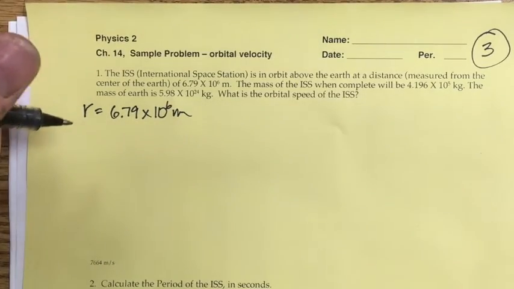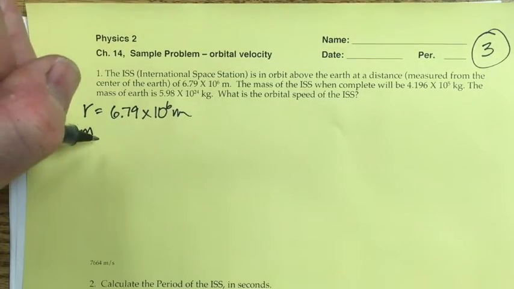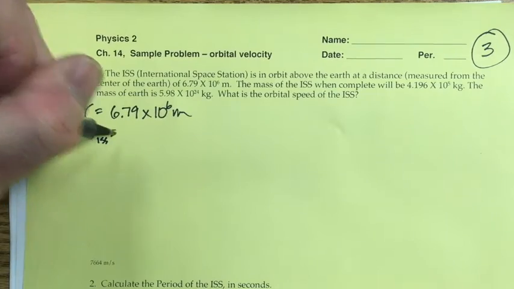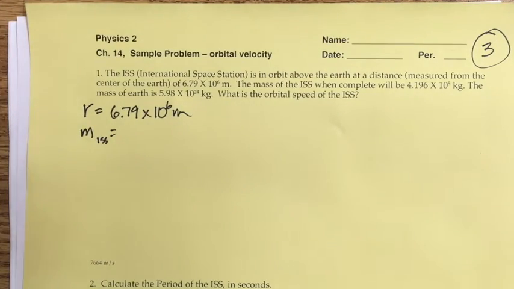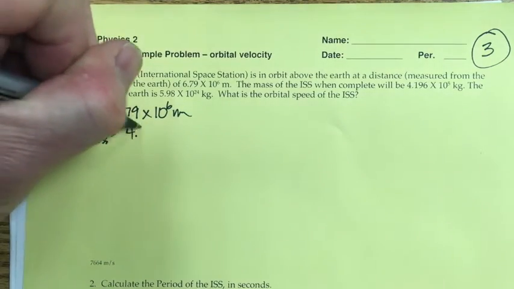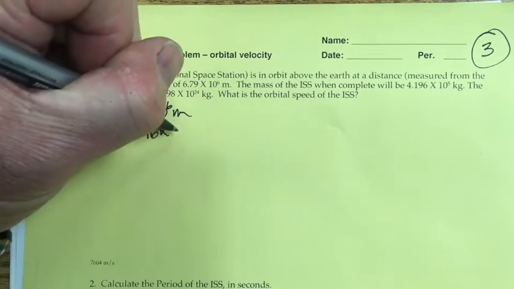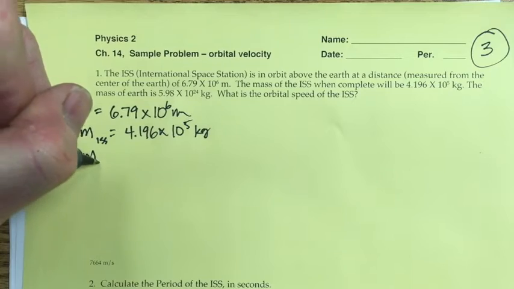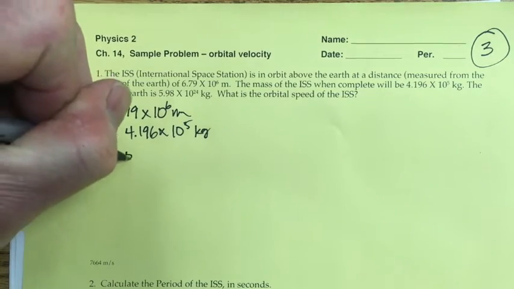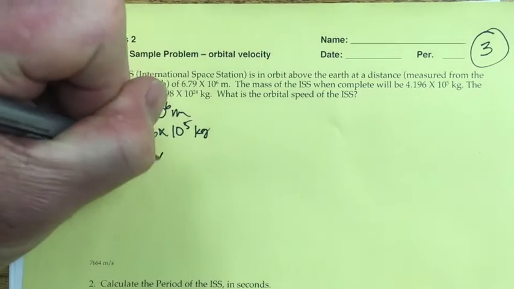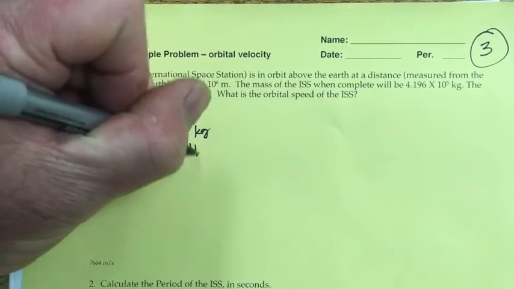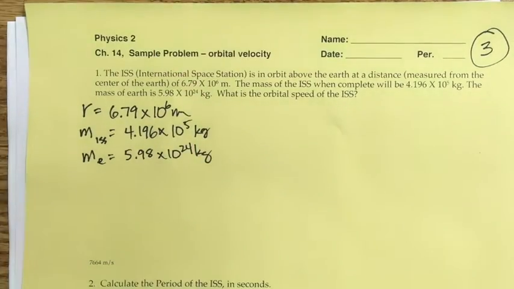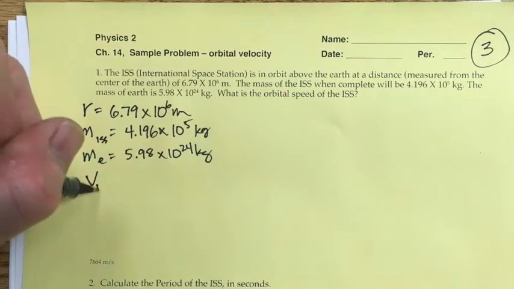Now the mass of the International Space Station, when complete, will be 4.196 times 10 to the 5 kilograms. Now the Earth's mass we're acquainted with because we've been doing gravitation problems with this number: 5.98 times 10 to the 24. What is the orbital speed of the ISS?